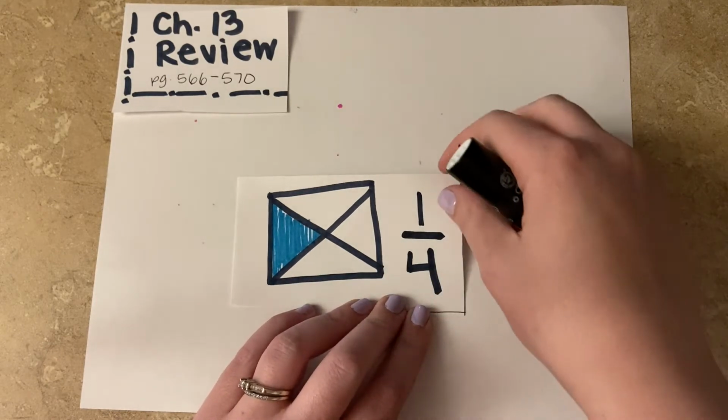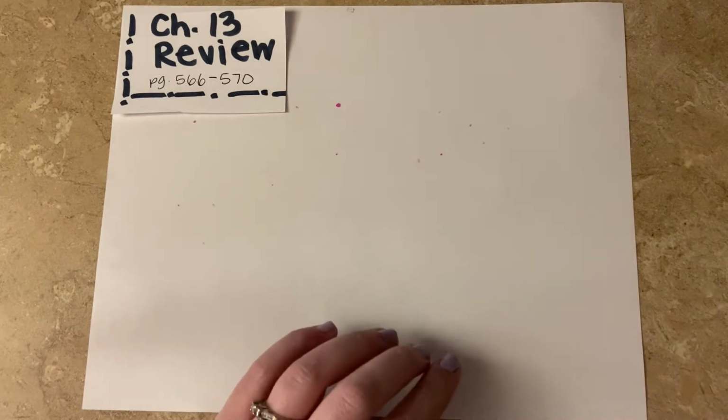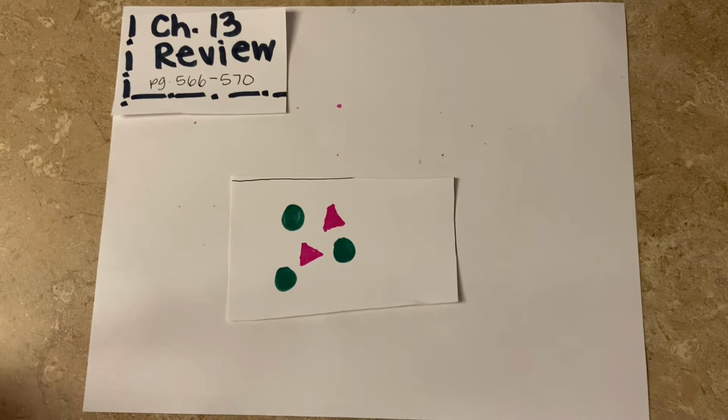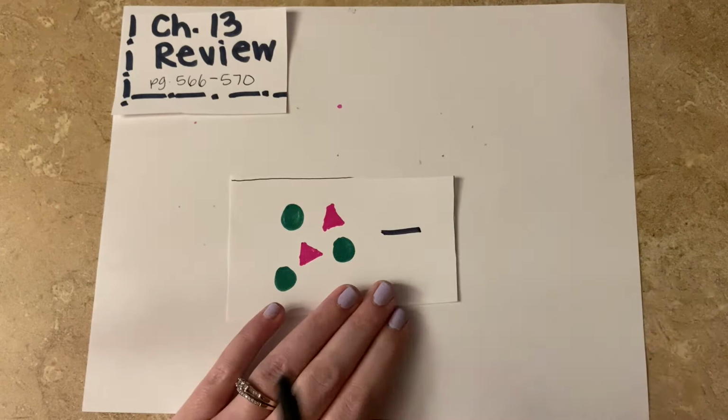Okay? All right, this one is also not from this lesson, but it just talks about fractions of a set of items or objects or shapes. Okay, so for this set, we have 3 green circles and 2 pink triangles. Okay, and I want to write a fraction that models the part that is not green. Okay, so first, I'm going to start with my fraction line again.